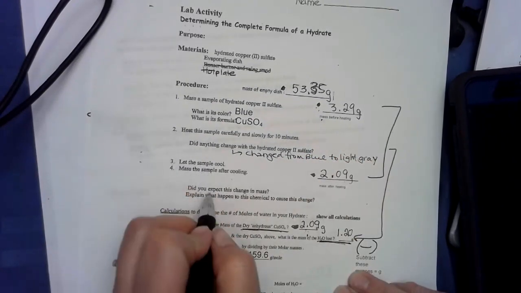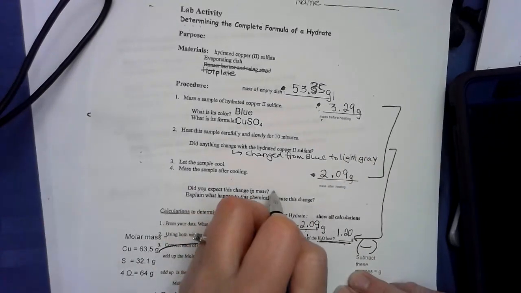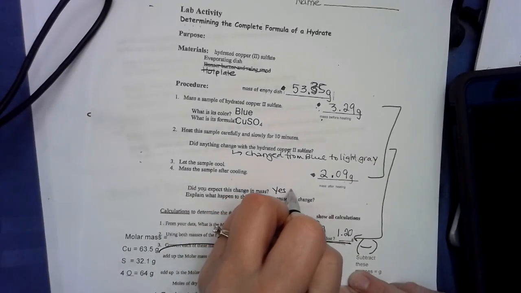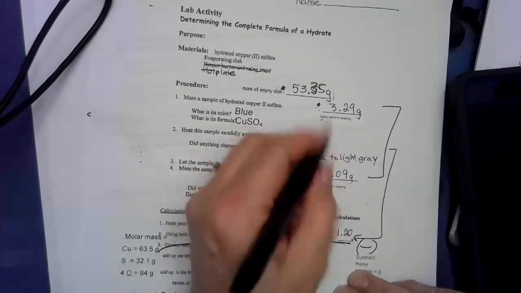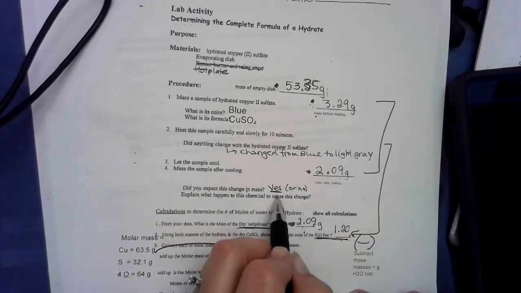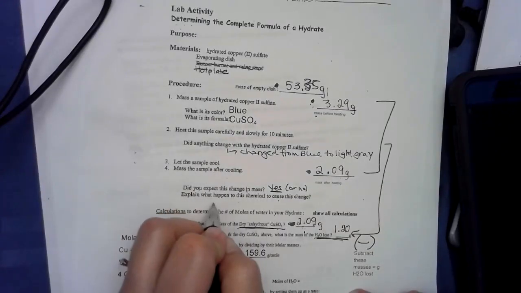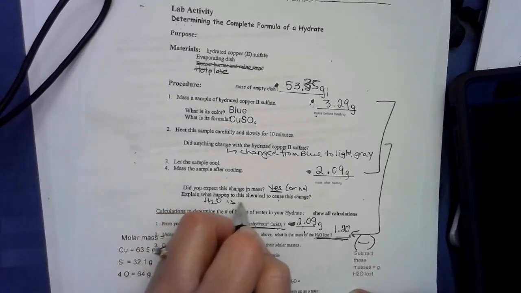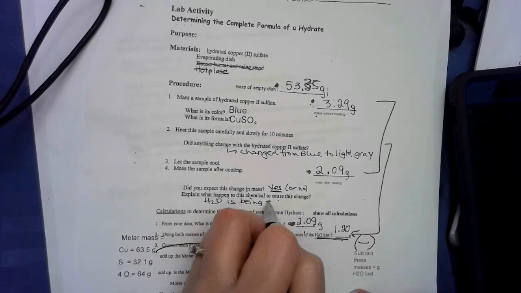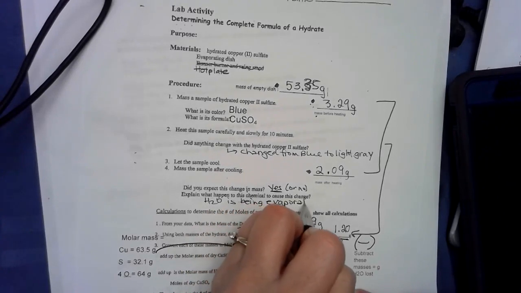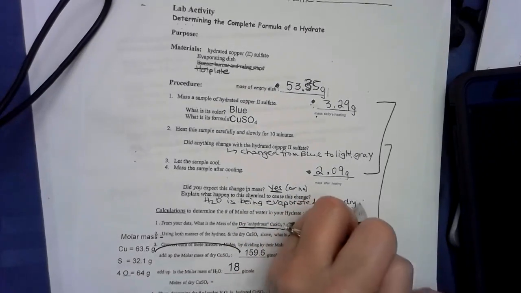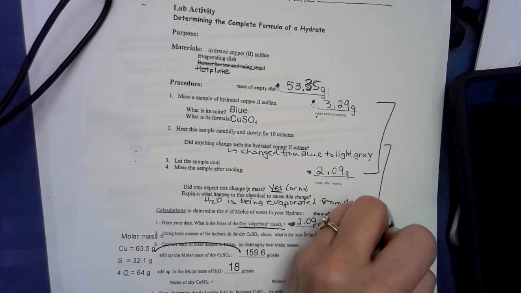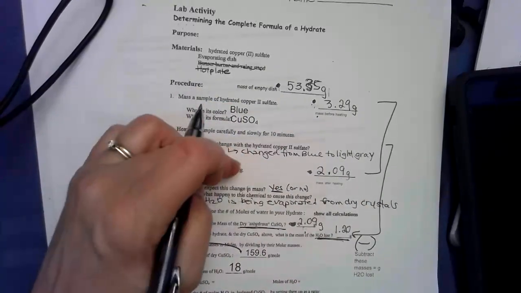And then obviously the mass did go down, and you could say yes or no, whichever you think you write down here is fine. Hopefully you're going to say yes, because we've been talking about this concept for a couple of days. And what's happening is that basically the water is being evaporated. It's easily evaporated away from the dry crystals. Okay, that's what's happening. Go ahead and fill those parts in. That is totally fine to do so, okay?